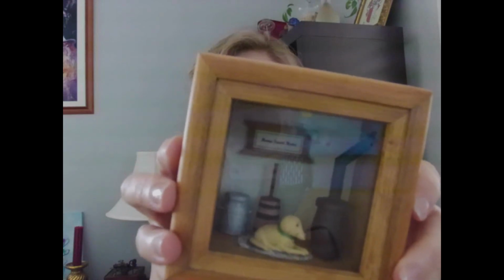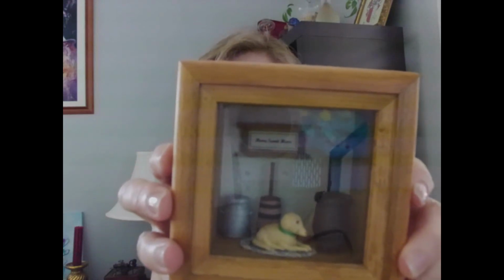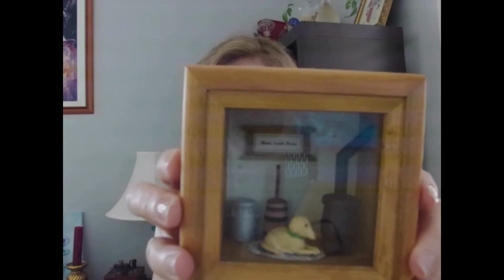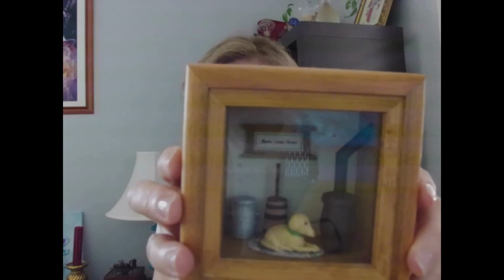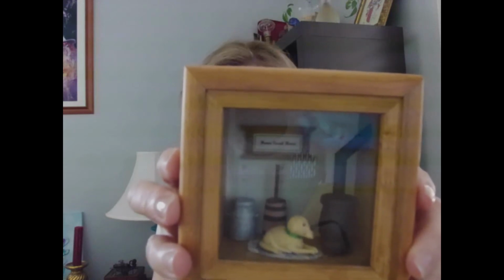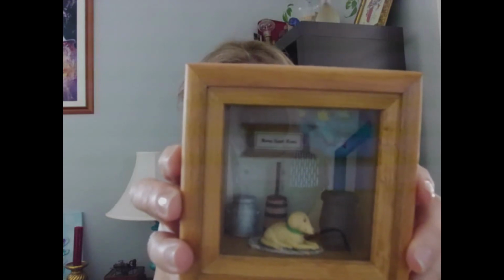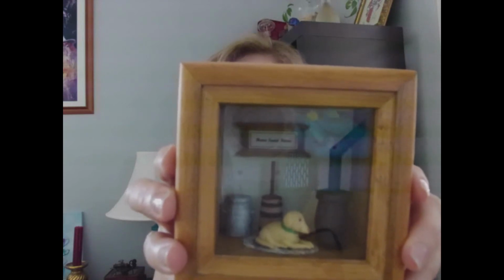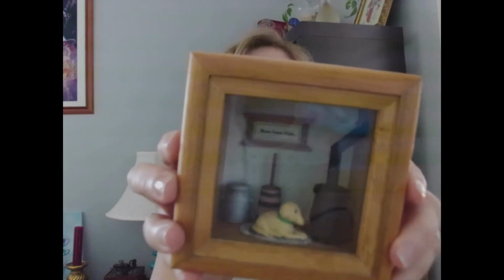Let's get that reflection out of there. It is an old-fashioned kitchen, so there's a little wood-burning stove. A dog is on a rug on the floor right by the warm stove, and behind the dog there's a butter churn and a milk barrel or milk bottle. It's metal, and on the wall I think it says "Home Sweet Home." These people make these little boxes, and bigger ones too, filled with all kinds of old-fashioned looking scenes from houses. So a diorama is basically a scene of something.